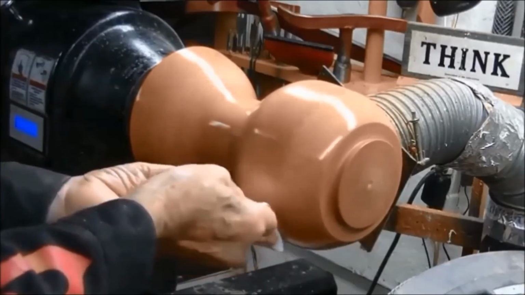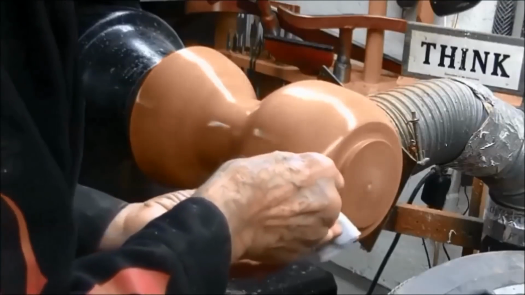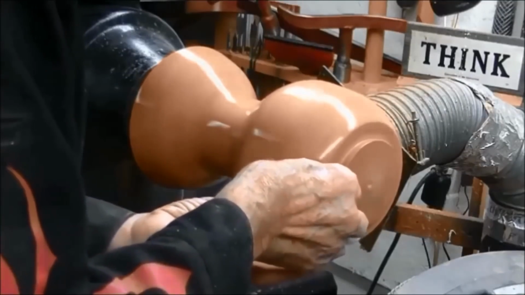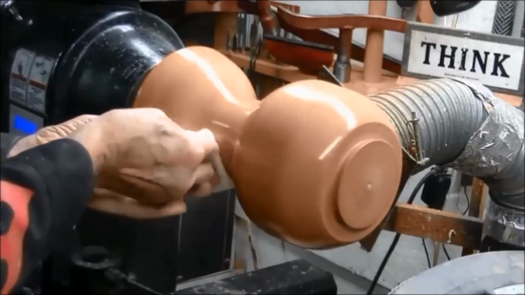If you decide to use any kind of cloth, you make sure you grip it like this now. Don't let it be wrapped around your fingers. It's just like right there where I'm at, it could grab it, it'd be gone, and so would your finger.